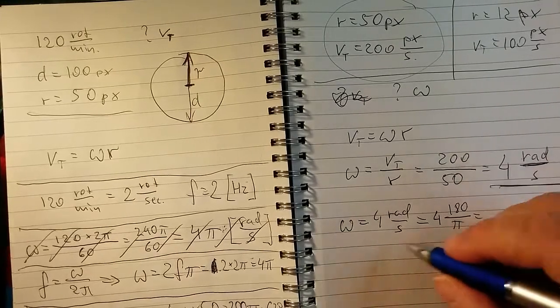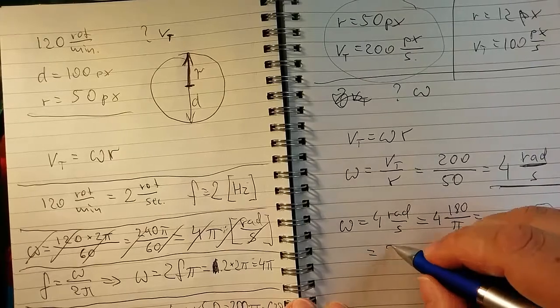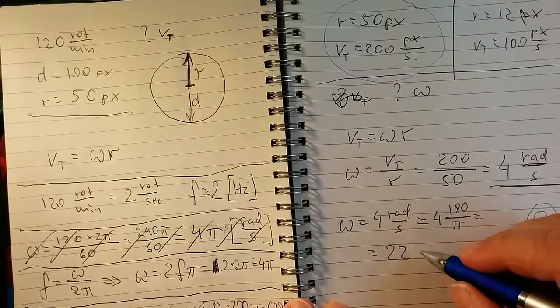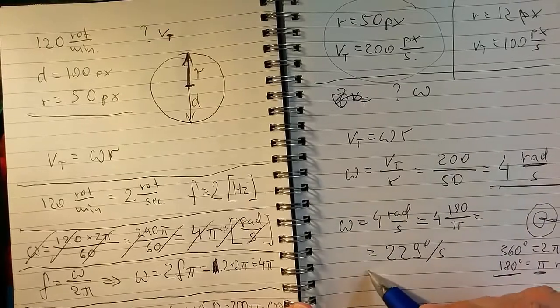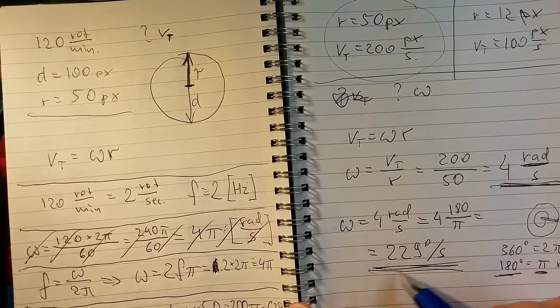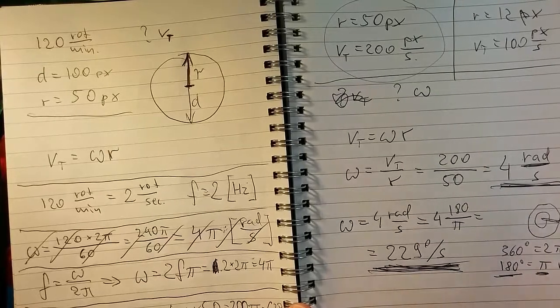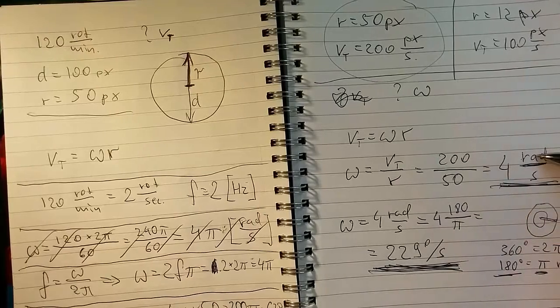You can use calculator for this calculation, but it will be 229 degrees per second, and that's the other form of the answer to this question. During the in-class test, you don't have to calculate degrees from radians.